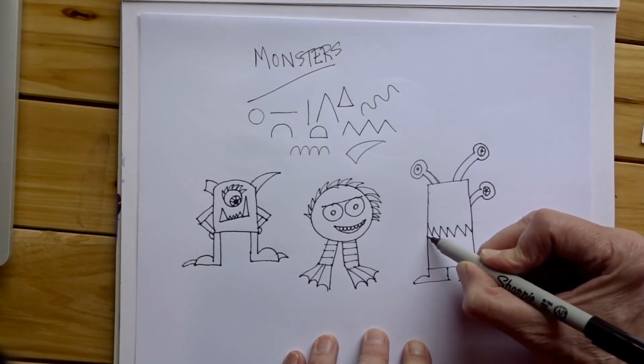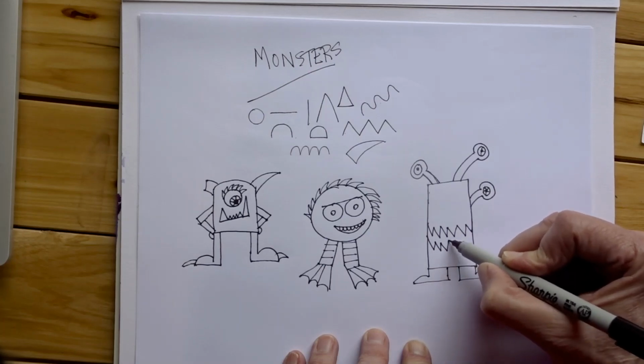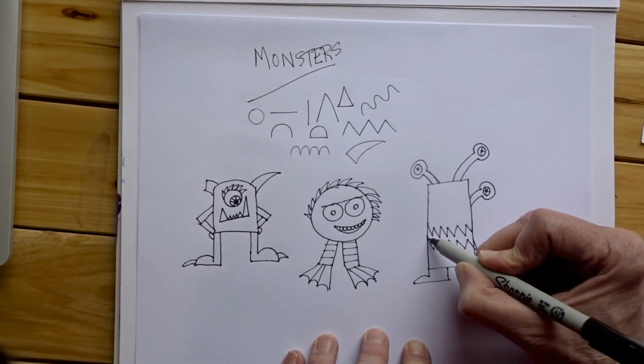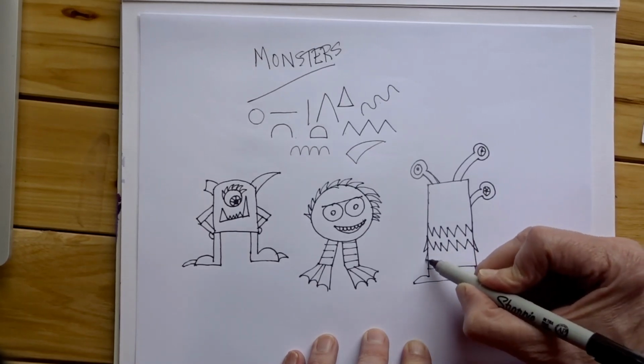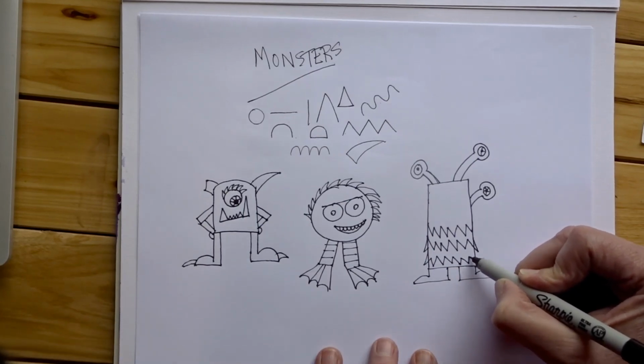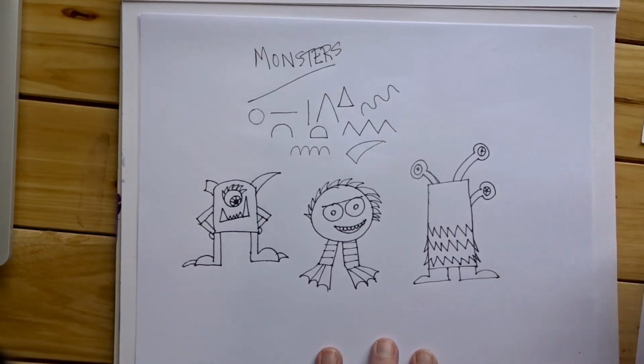Now, if you start out in pencil, you could come back and erase some things. I'm in a pen, but see, I could give the fur coming off like that. So I've got layers of the triangles. And then I would erase that line.